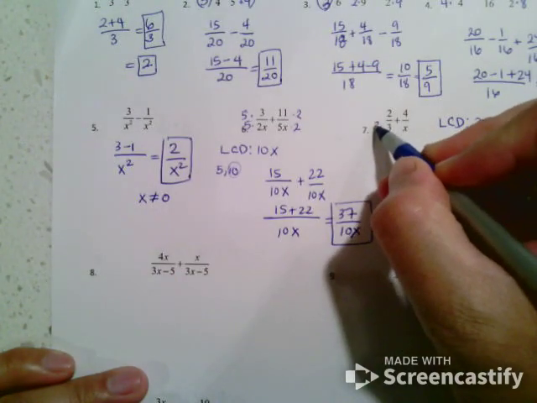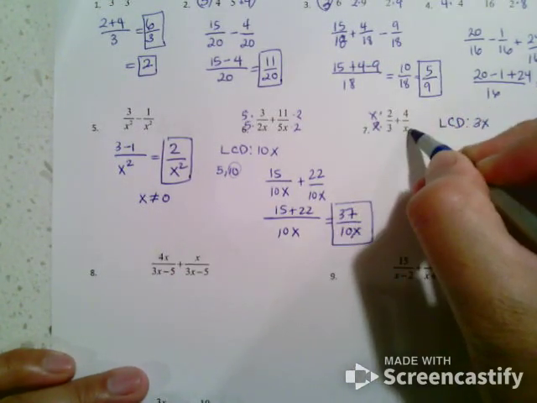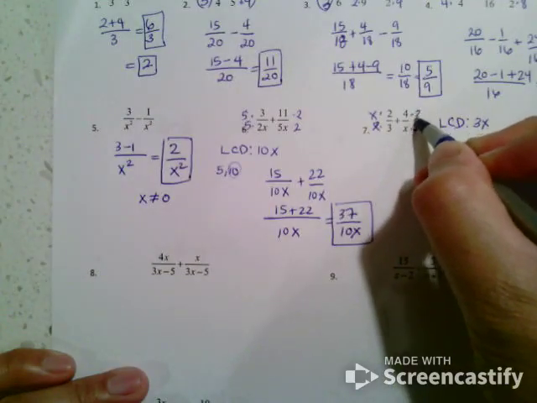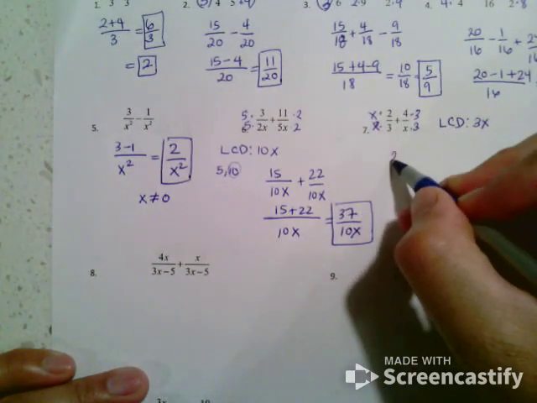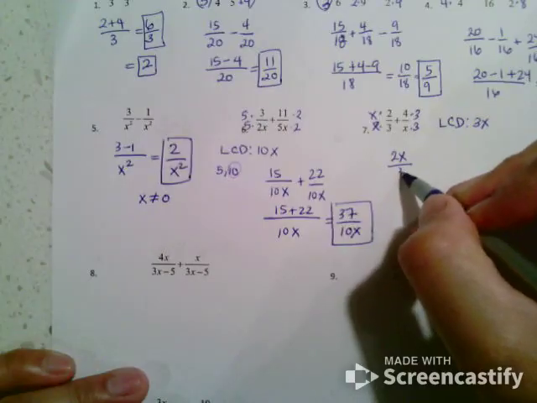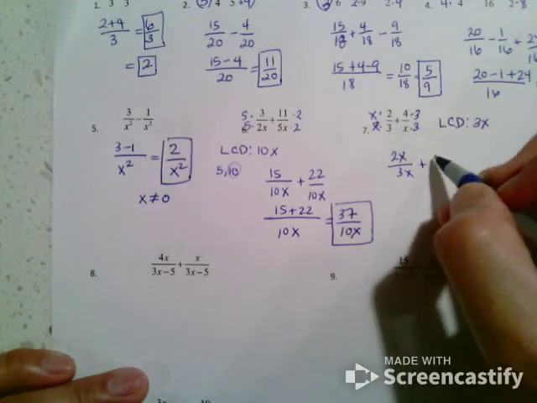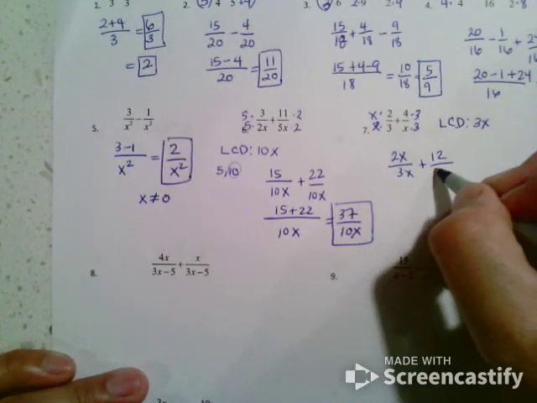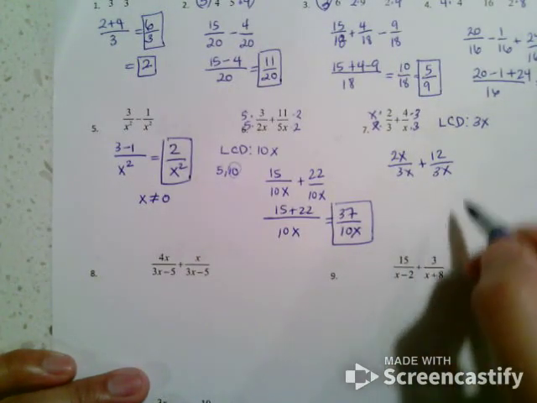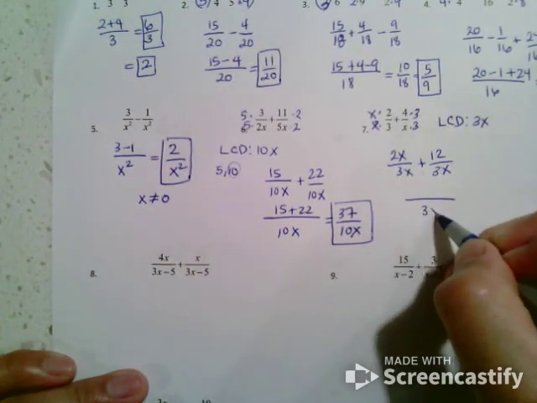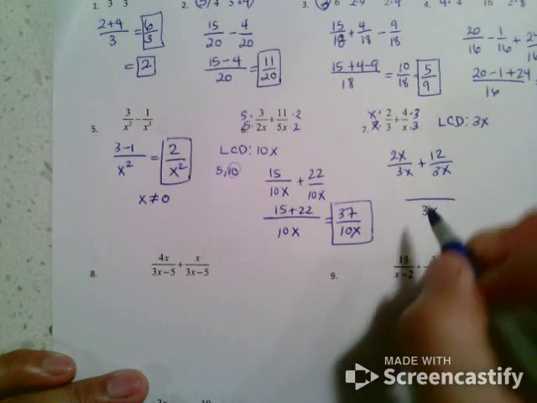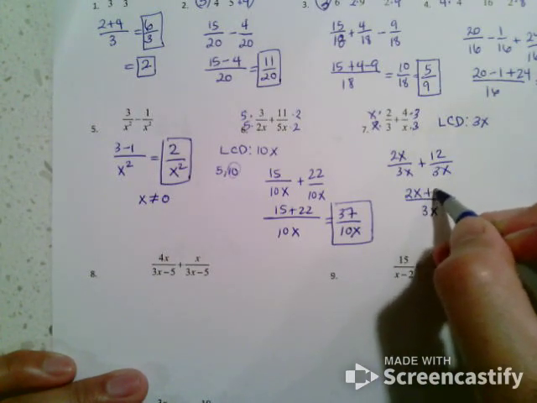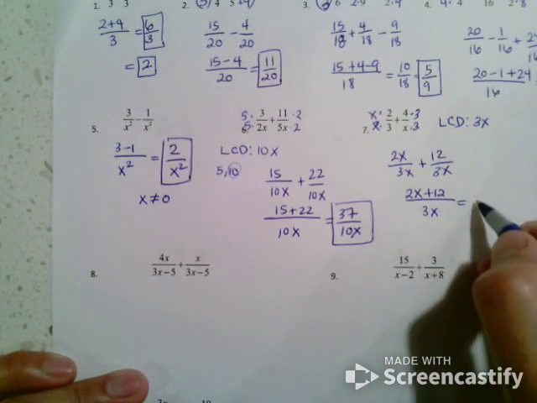So this one's missing an x, and this one's missing a 3. So I have 2 times x, 3x, and then 4 times 3, 3 times x, to get to here. Now that they have a common denominator, I'll write it down here, and then we'll just add the numerators.